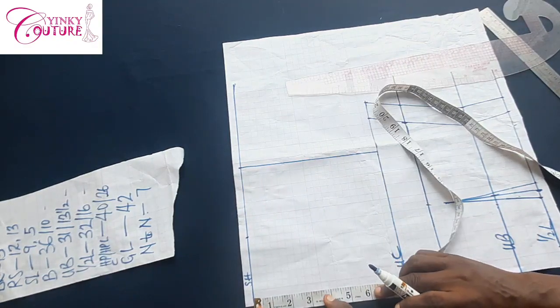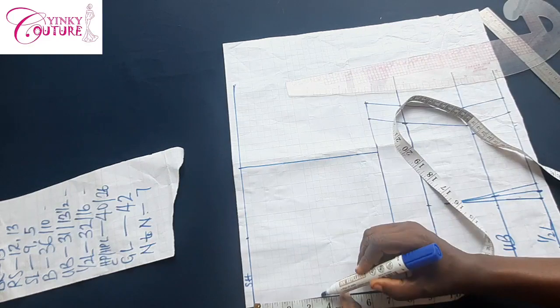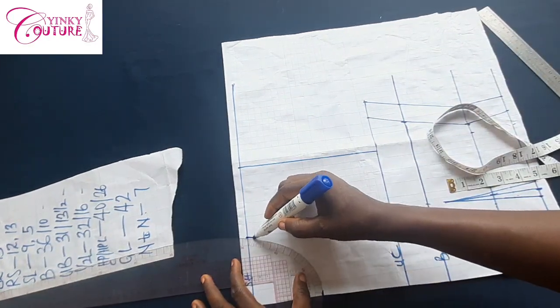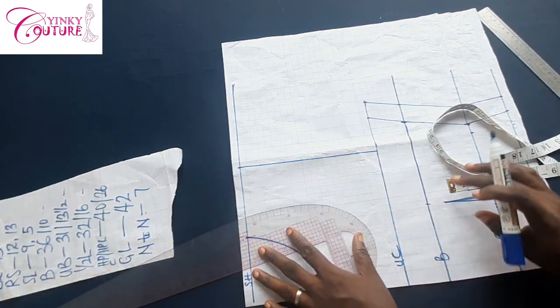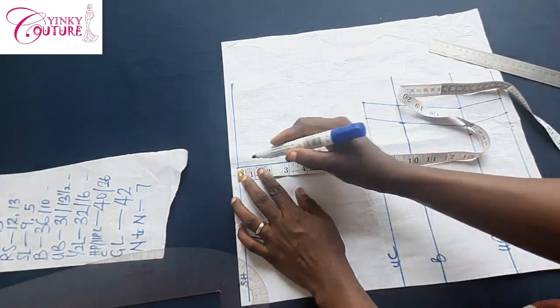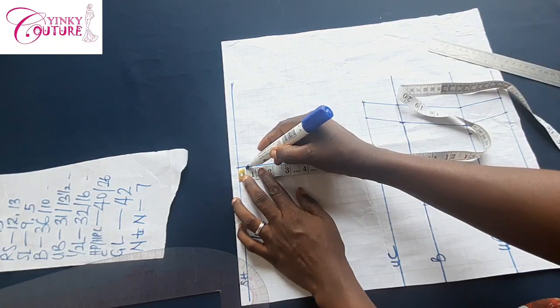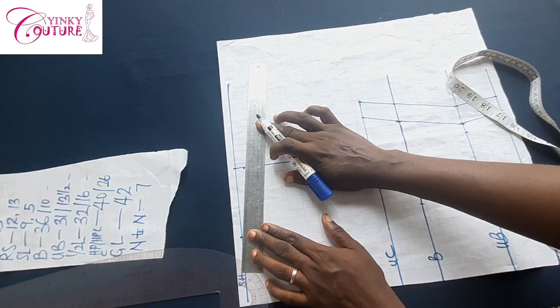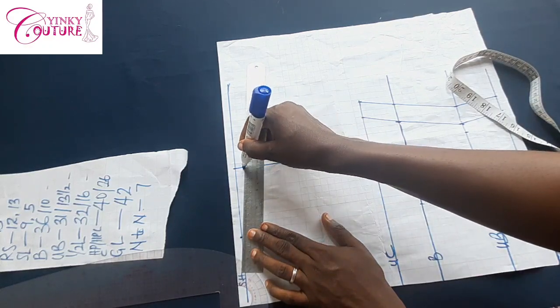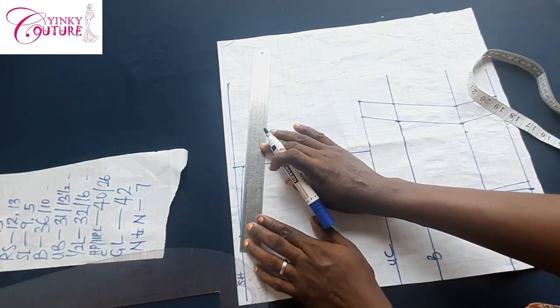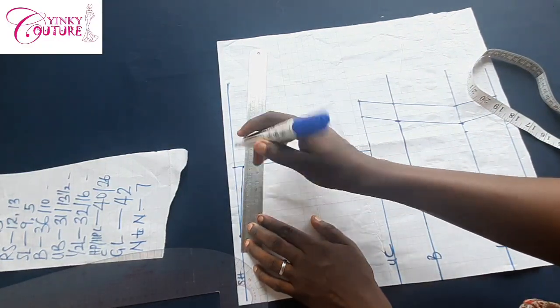So here the neck width is 3.5 while the depth is 4, and that is what I just input. For the shoulder slope, I came down by half of an inch. Many sewmates use 1 inch, but I think this half of an inch works better for me, so that's why I'm using half of an inch.